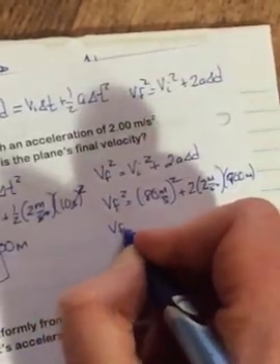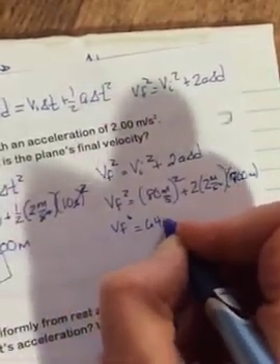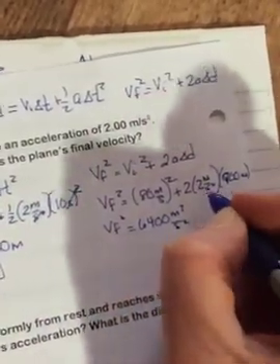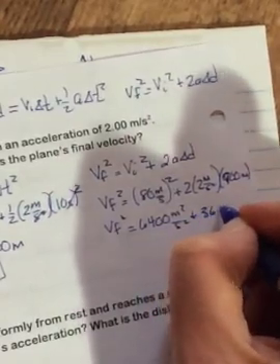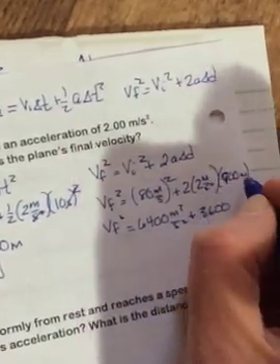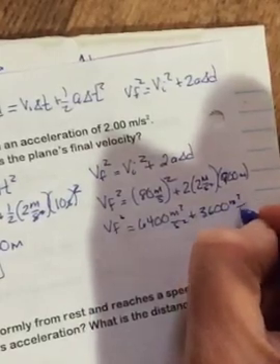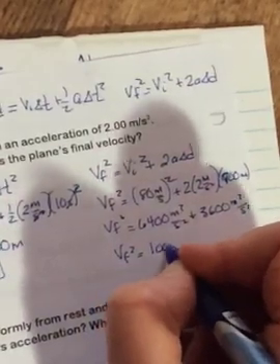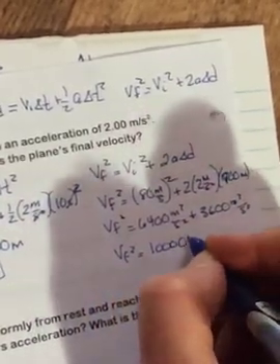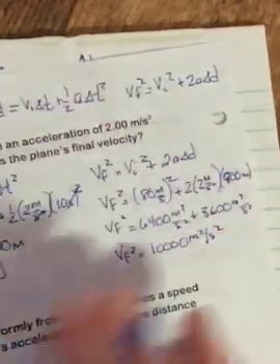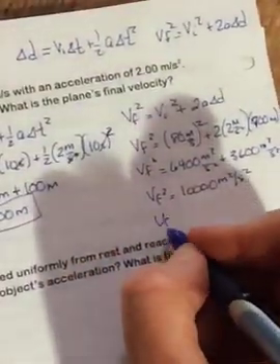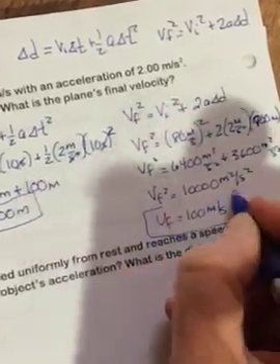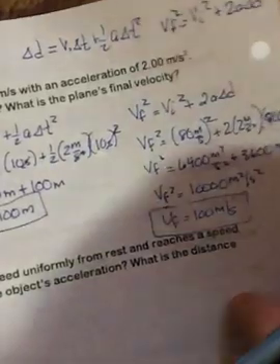So 80 squared is 6400, and that'll be meters squared per second squared. 9 times 4 is 36 with 2 zeros. Meters per second squared times meters will be meters squared per second squared. So Vf squared will equal this number, and then take the square root, and I think you get 100. Vf equals 100 meters per second, and example 1 is done. Okay, so it's just that easy.